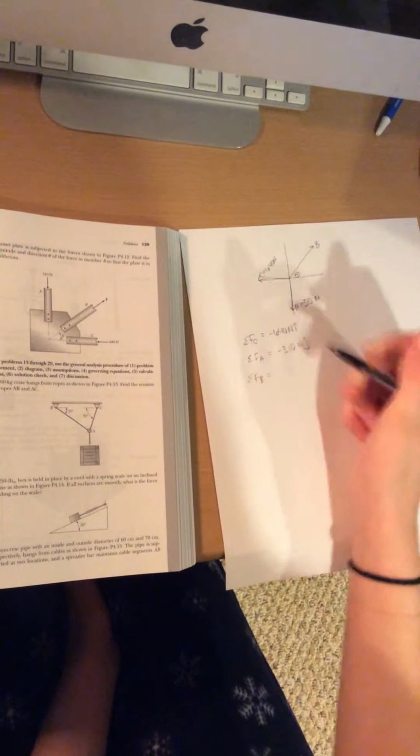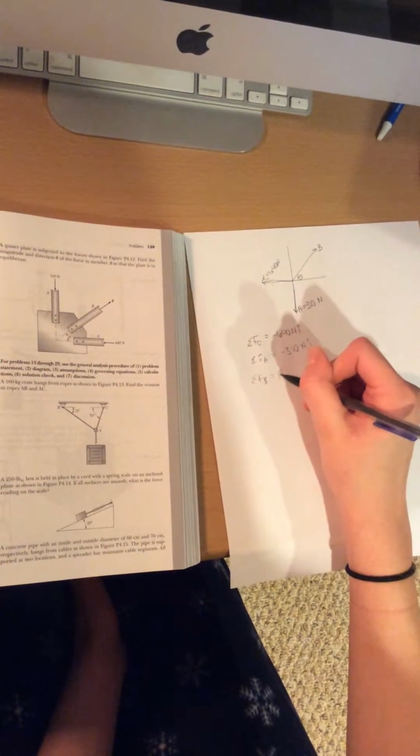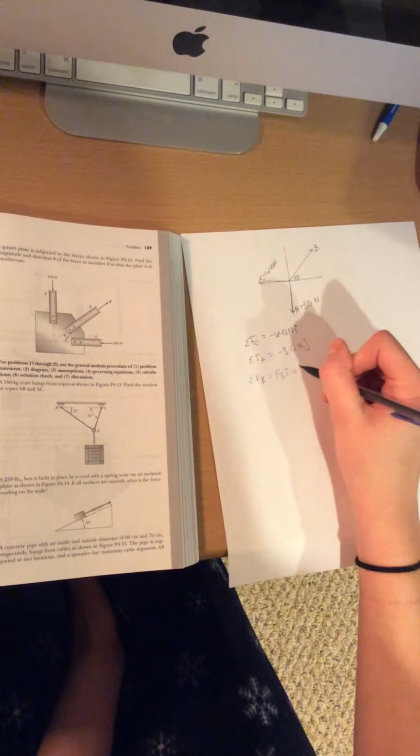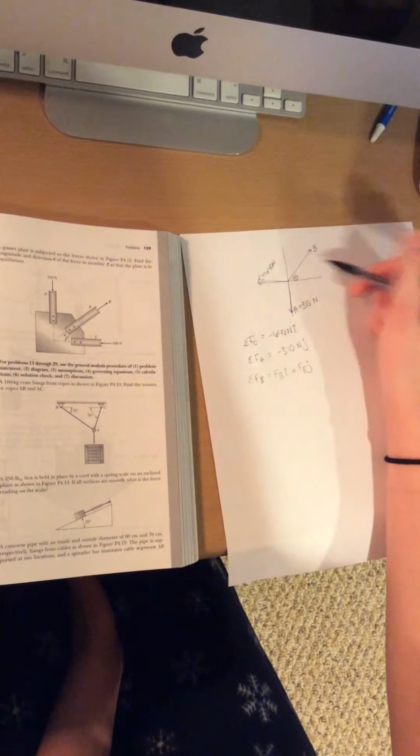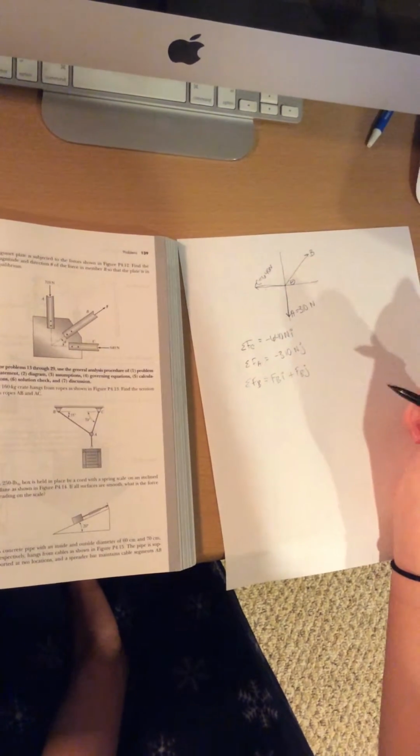So we'll have force BI plus force BJ because they're both in the first quadrant, making each of them positive.